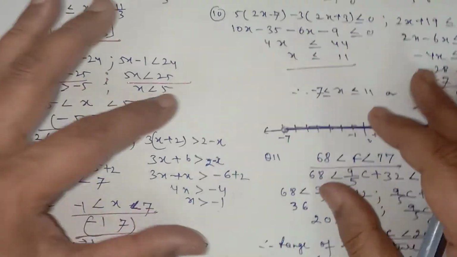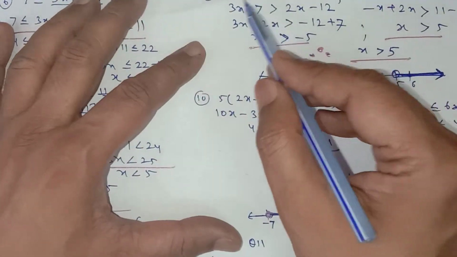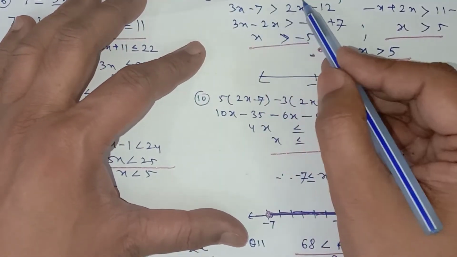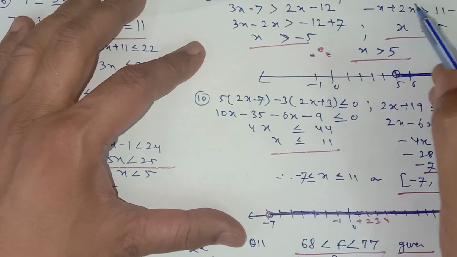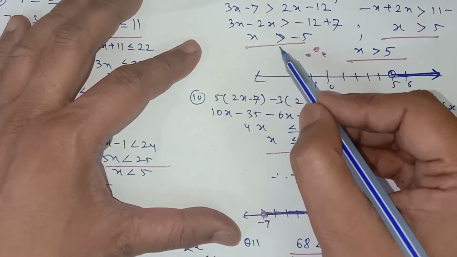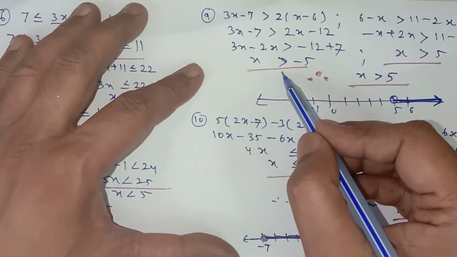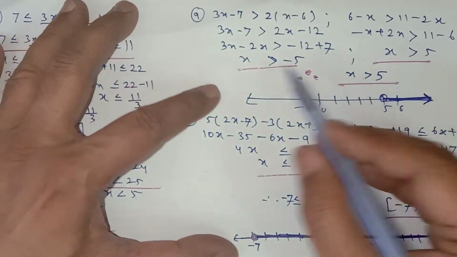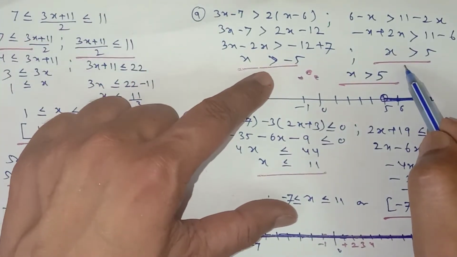Again in question number 9, we have 3x minus 7 greater than 2x minus 6 and 6 minus x greater than 11 minus 2x. So see it very carefully. Solving it, I am getting x is greater than minus 5 and x is greater than 5. We have the greater than sign in both.